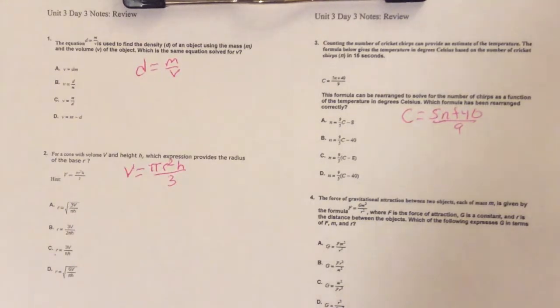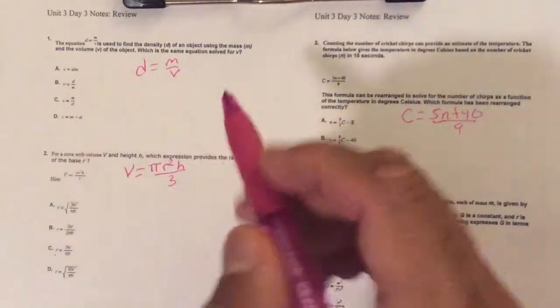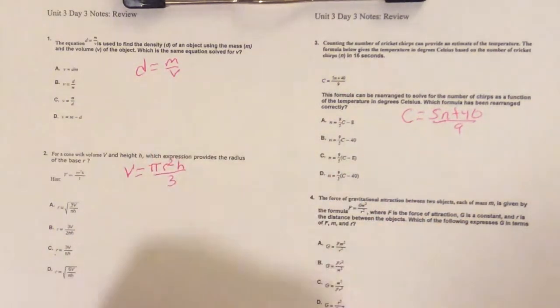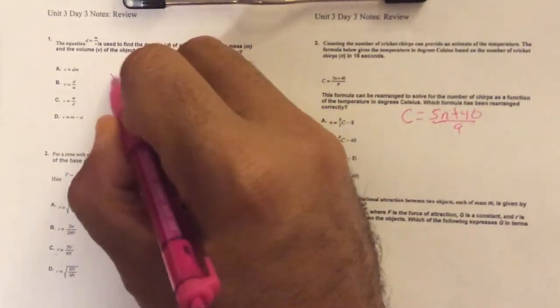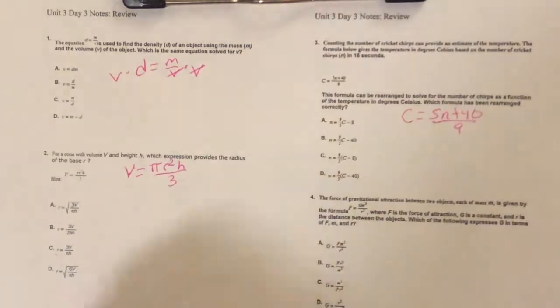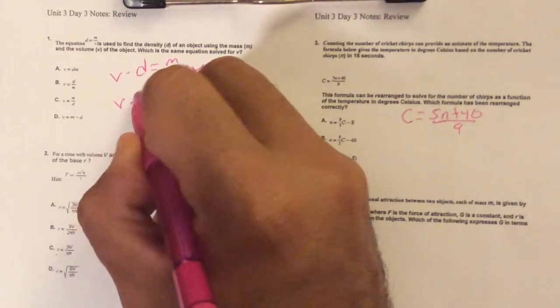What is the same equation solved for v? So, they're asking me to solve for the letter v. Before we can do anything, I have to get rid of v being at the bottom of a fraction. So, the opposite of dividing by v is to multiply by v. So these two v's go away, and I'm left with v times d equals m.